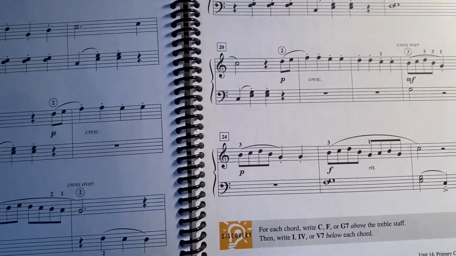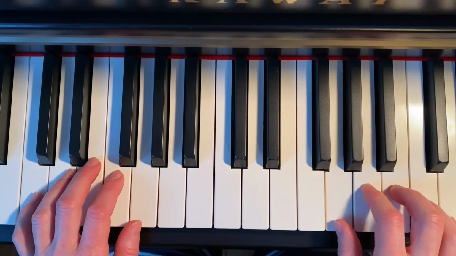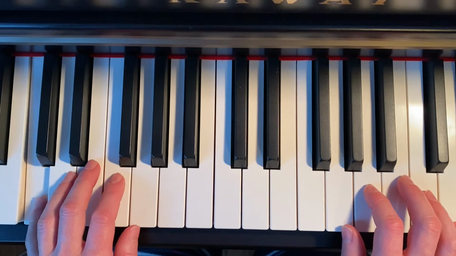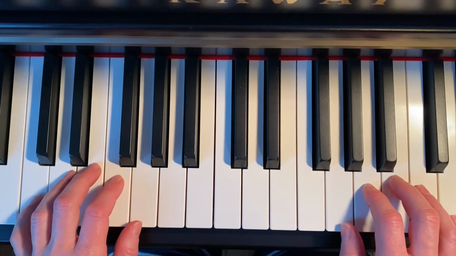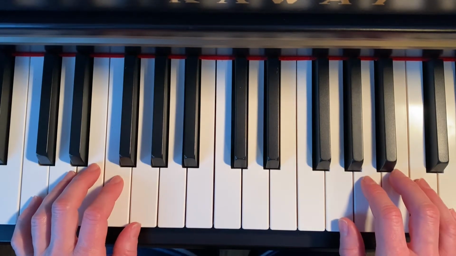So let's give this one a try. So hand positioning, my thumb is starting on G in my right hand, pinky on C in my left. So we'll count off and start. 1, 2, ready, go.